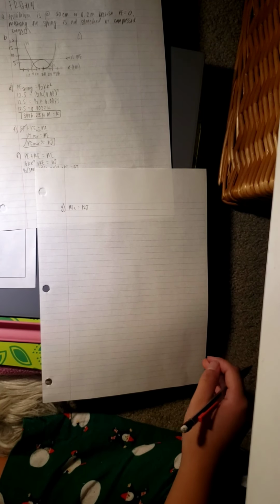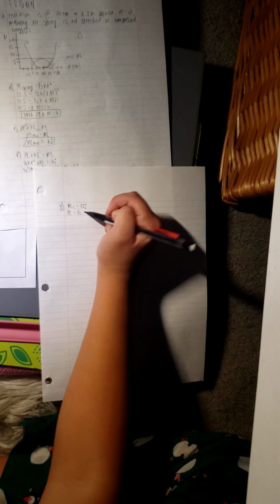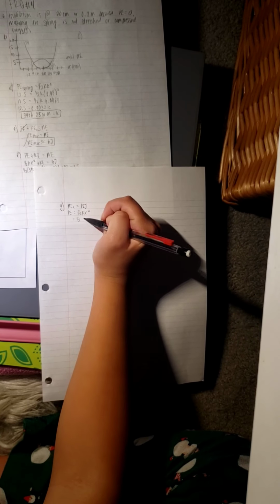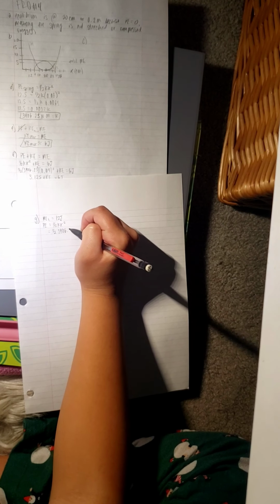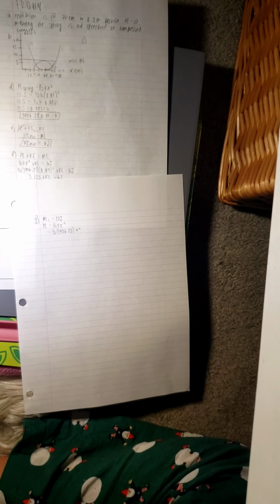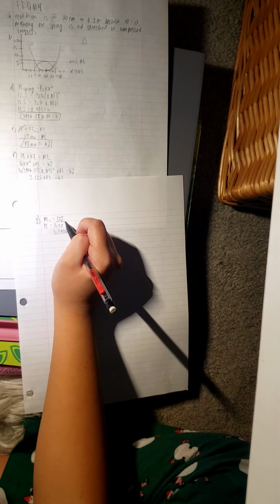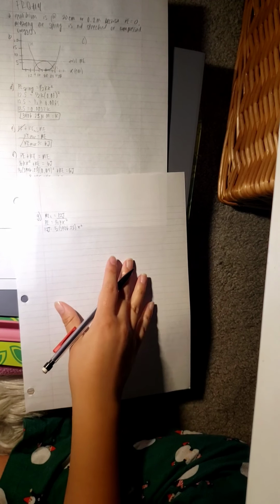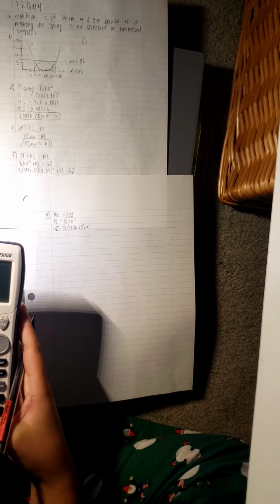Okay, so what we can do is set up energy. We're solving for x squared, and we are going to use the 12 joules. Okay, so calculator.